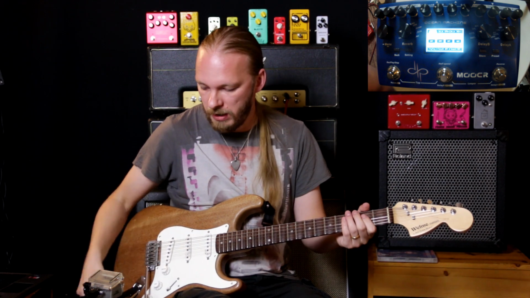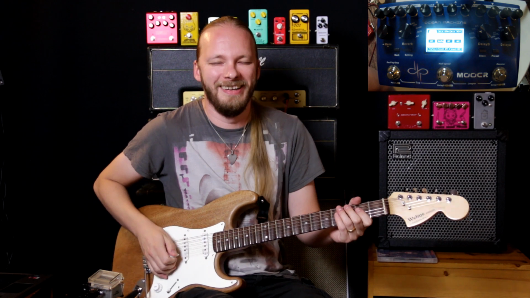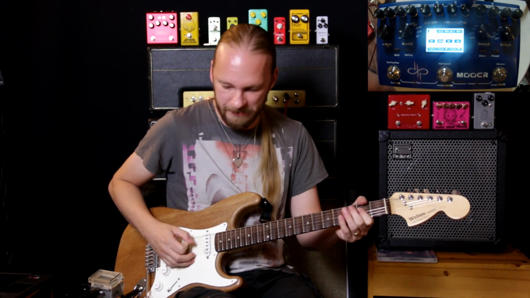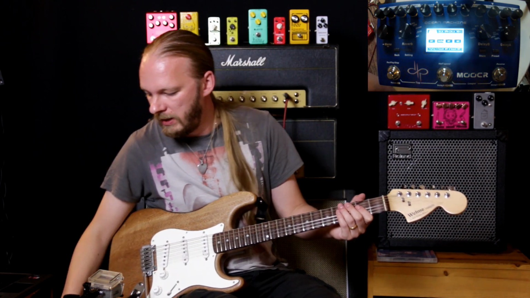Okay, so because you can stack the effects on top of each other, you could get something really long and ambient going. So this is delay number B, delay number 2, delay B. So that's what I have going there, which is a fairly basic type of delay.